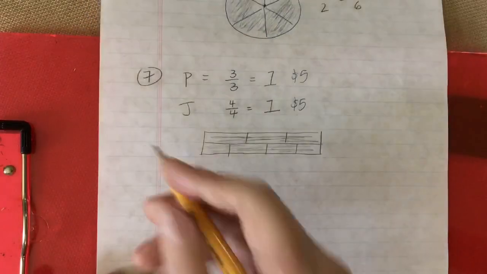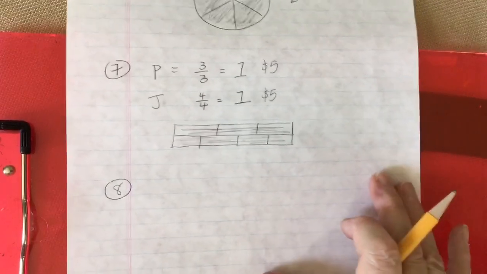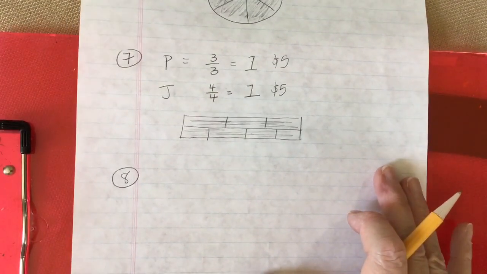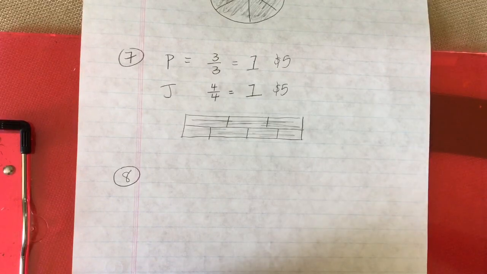Number 8. Remember, boys and girls, I'm trying to move a little bit fast in the video. You are going to have to be pausing. At Banata's Bakery, 2 different recipes are used for wheat bread.